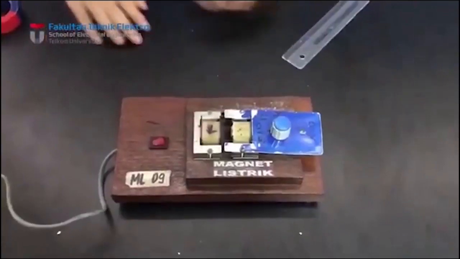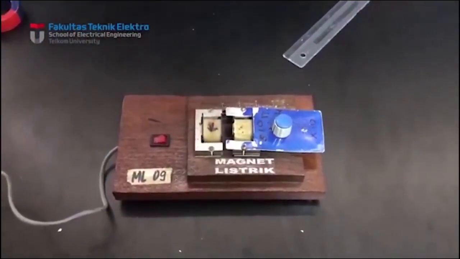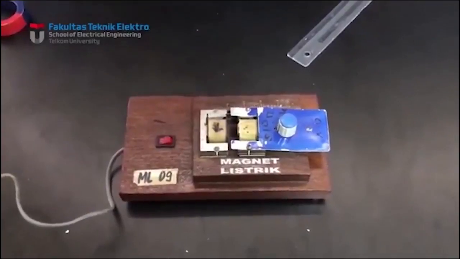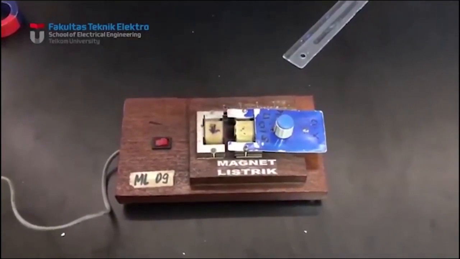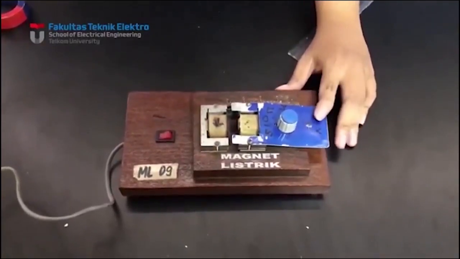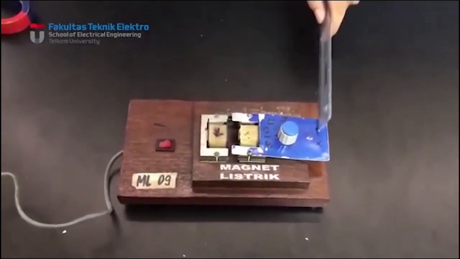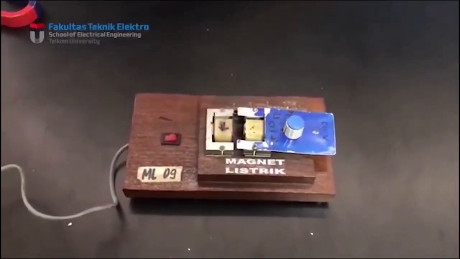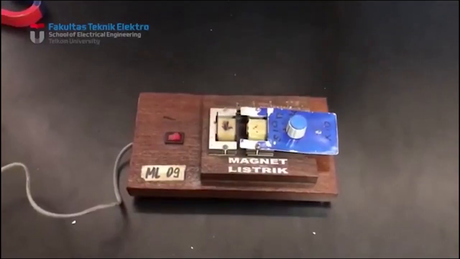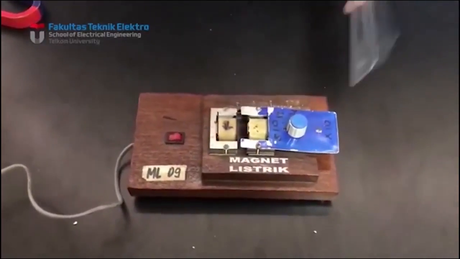And then the next is the third submodule, the last. It is wireless power transfer. Here we will use a transformer. It is a tool that will convert from electricity to magnetic field and from magnetic field to electricity again. And the electricity will signal to the LED.